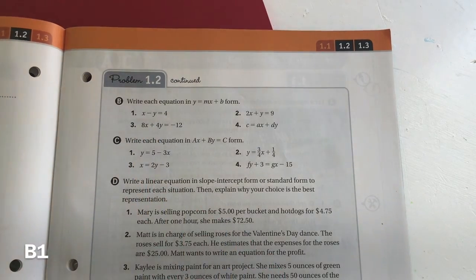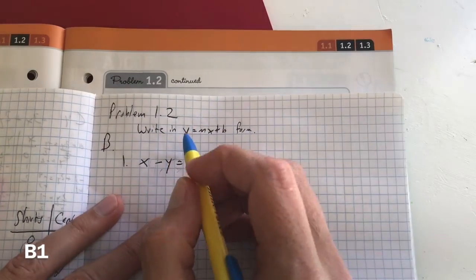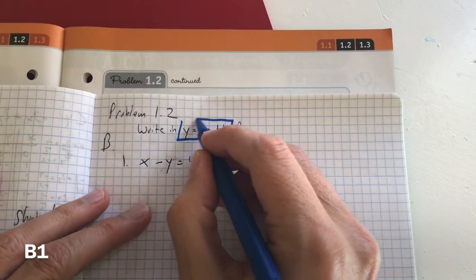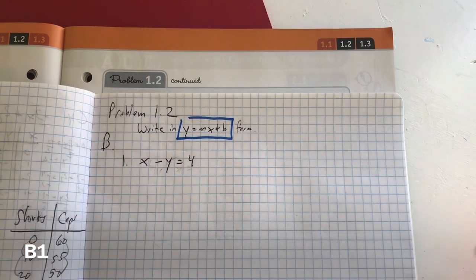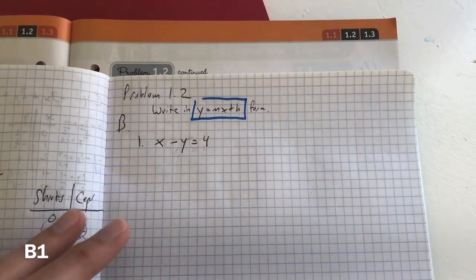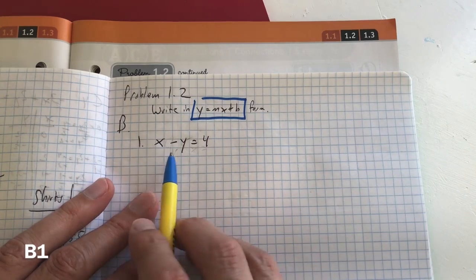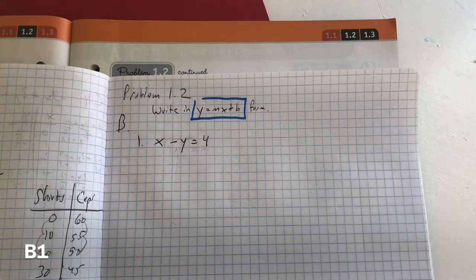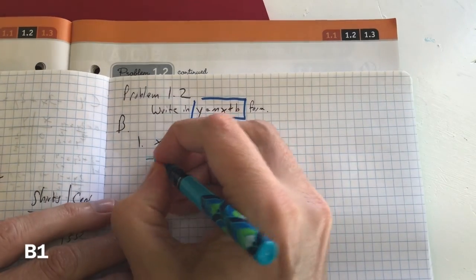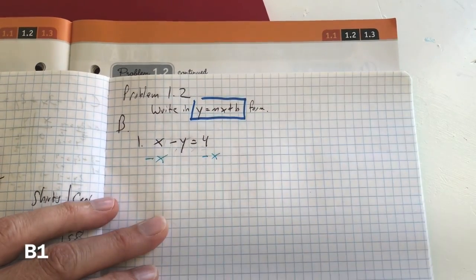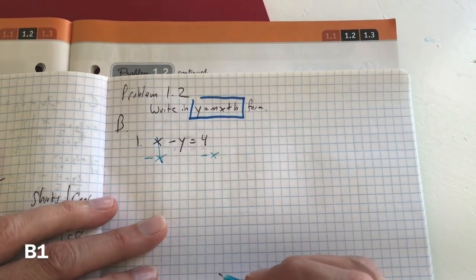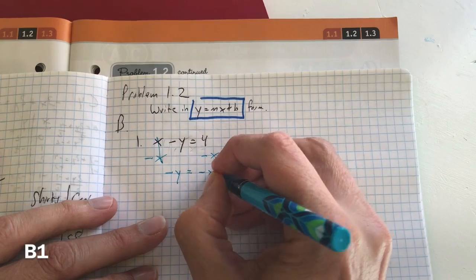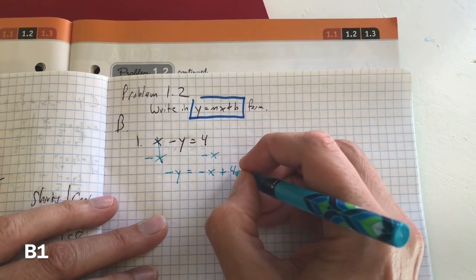So here we go. All right, so here's what we want to get here. This is what we're looking for. We need to have y be by itself on the left, and we need y to be positive. That means we need everything else to be moved. So let's go ahead and start off by doing that. Let's move that out of there. So if I do minus x and minus x, this would cancel. I have negative y equals negative x plus 4.